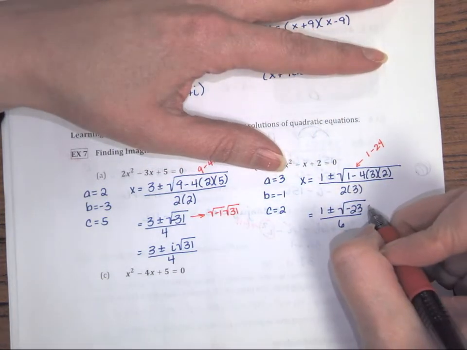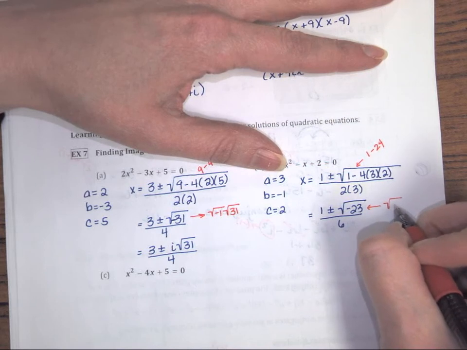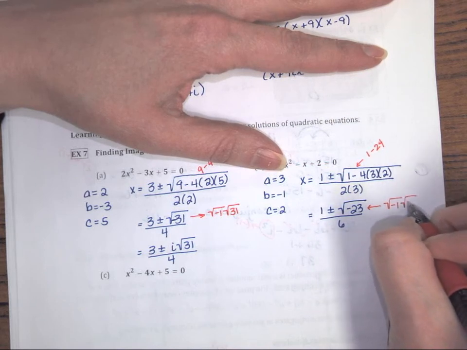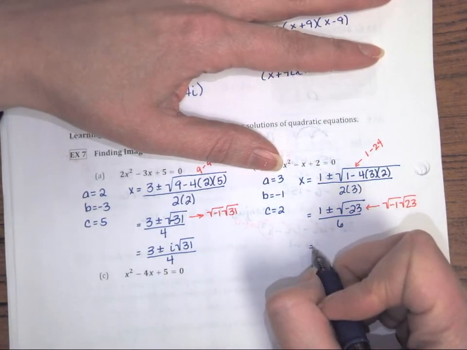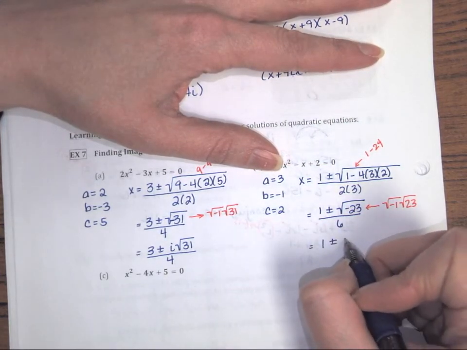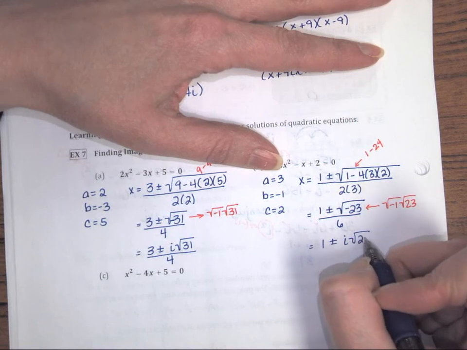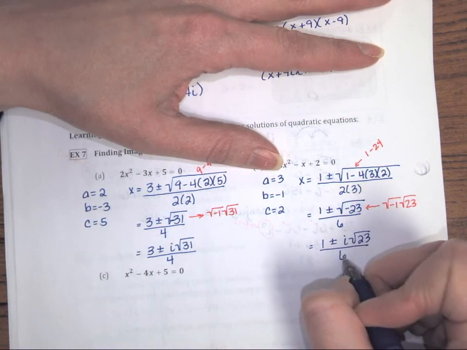Last thing we need to do, simplify this. Separate square root of -1 from the square root of 23. And this gives us 1 plus or minus i square root of 23 over 6.